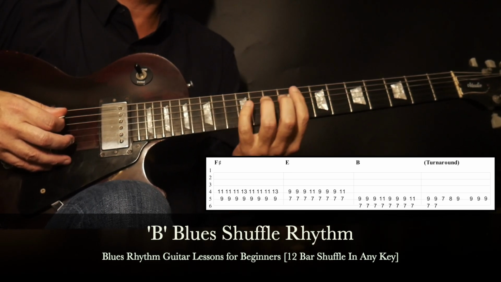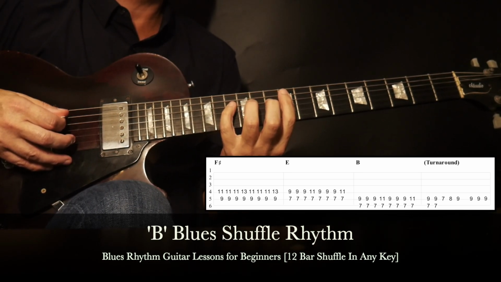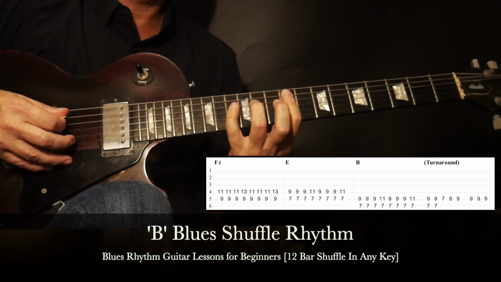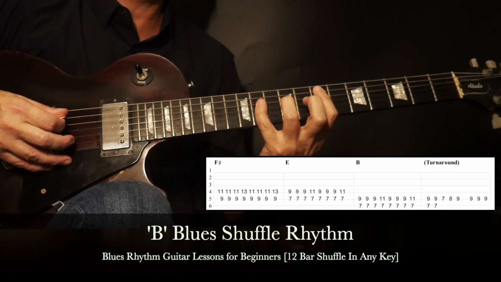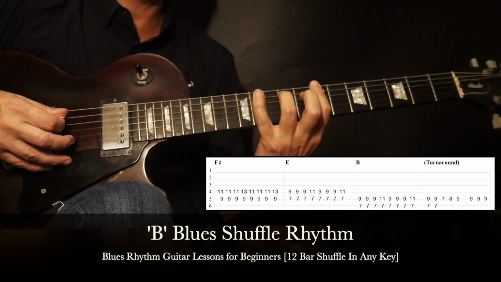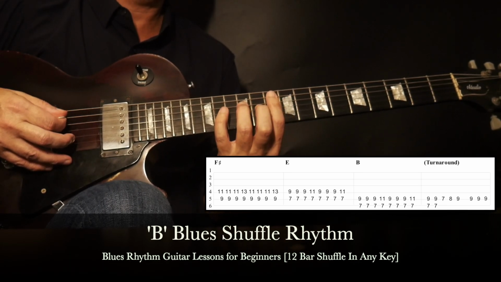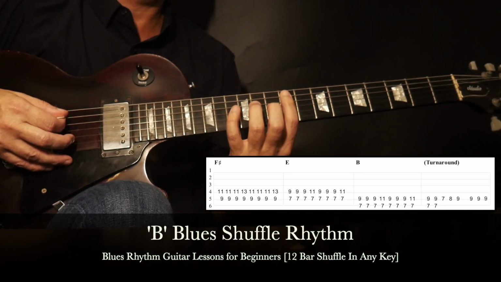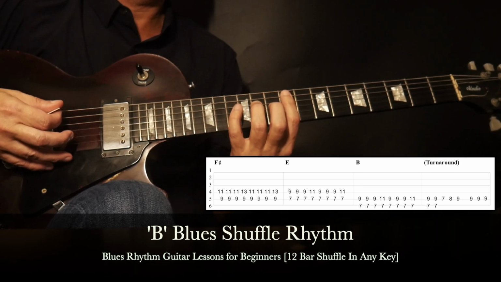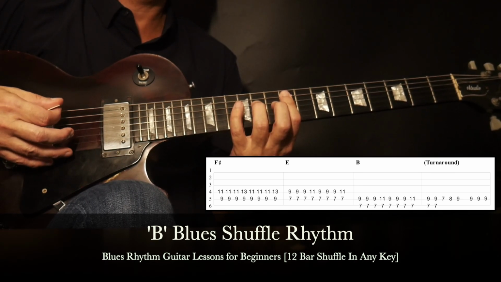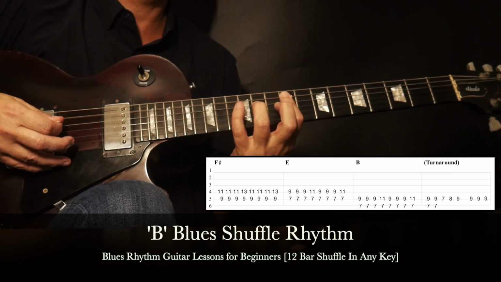Backing it up even more, let's now connect bars 9 through 12. Again, 1 bar of F sharp, 1 bar of E, 1 bar of B, and then the 12th bar turnaround. And here's how that will sound. 1, 2, ready, go.